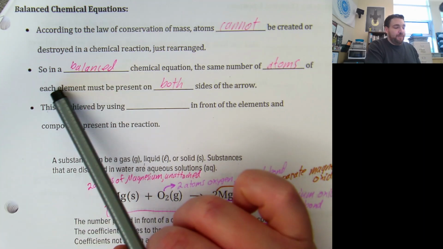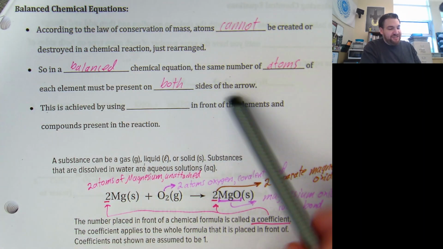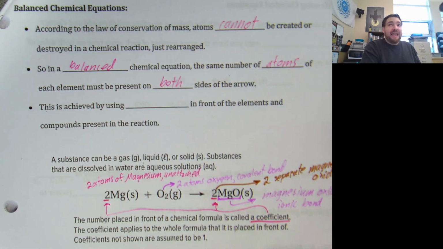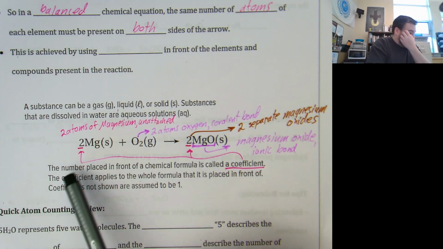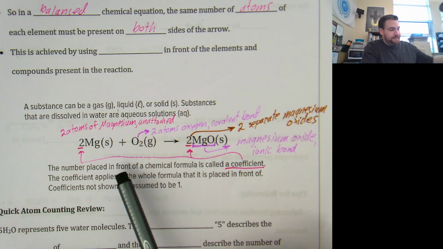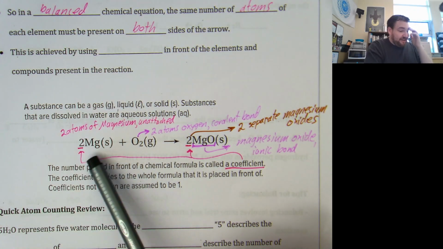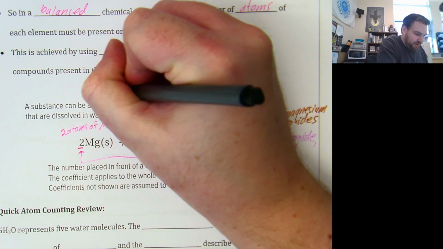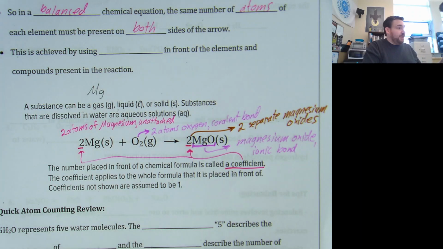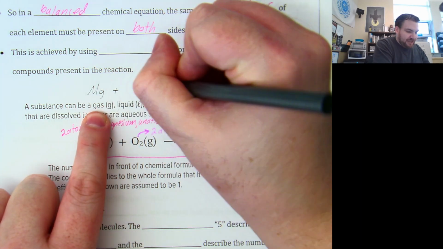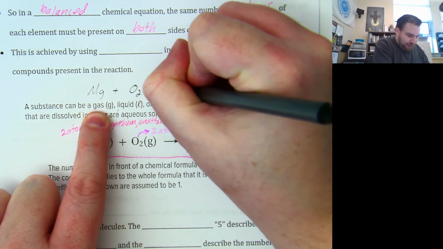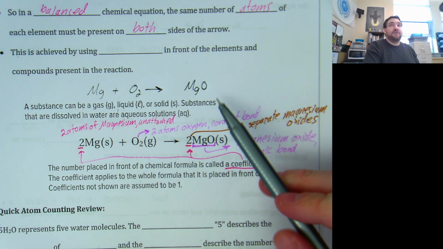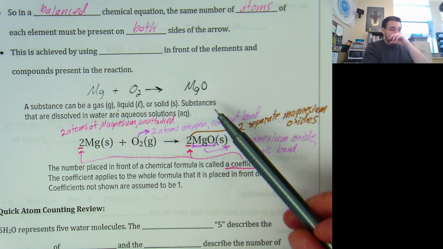So in a balanced chemical reaction, the same number of atoms of each element must be present on both sides of the arrow. And I gave you this example down here. This is the thing that we were in the process of talking about. I'm going to write it down here so that it's easy to refer to. The original equation, the skeleton equation, was Mg plus O2 reacts to produce MgO. That was the skeleton equation I gave you on the previous page.